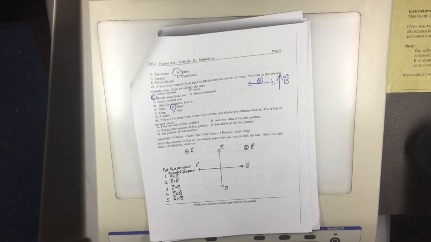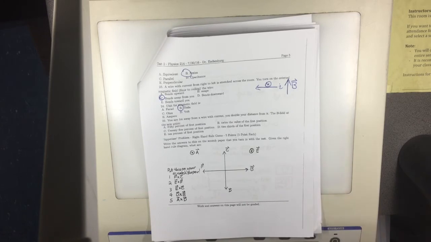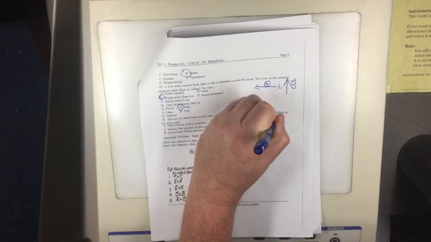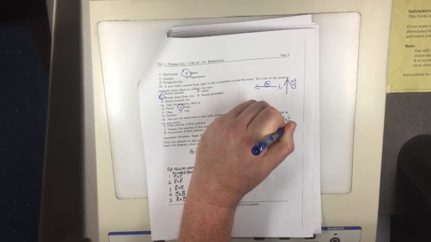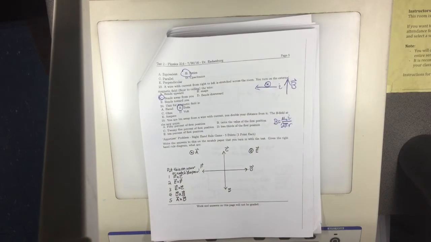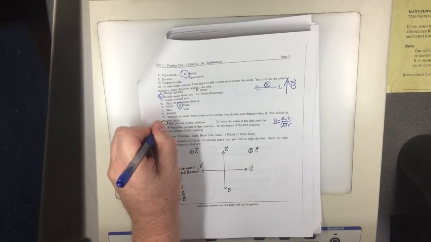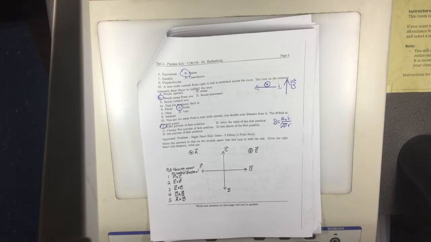You are 1 meter away from a wire with current. You double your distance from it. The B field at the new point. So with a wire, B is mu naught I over 2 pi R. If you double R, you cut B in half, so it's 50% of its new position. And so that's the multiple choice.